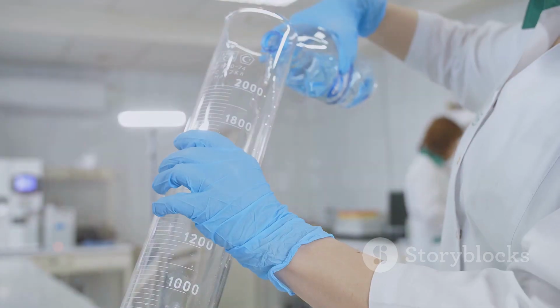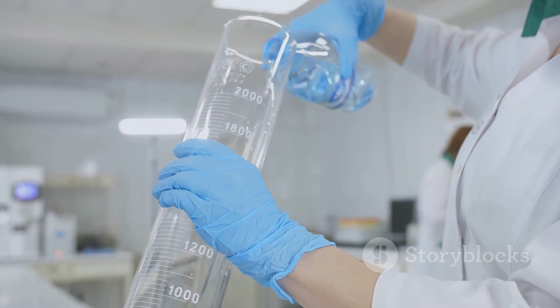And that's it. You've mastered the preparation of a calibration curve for blood glucose.